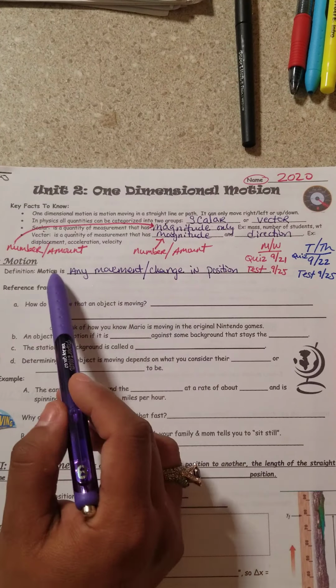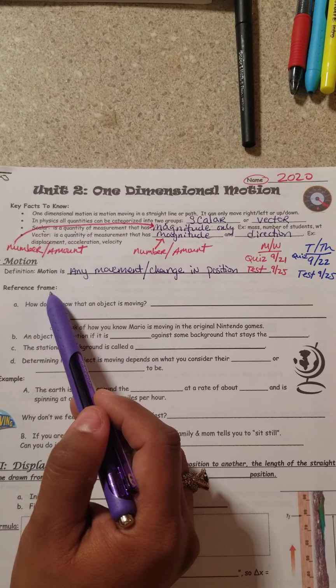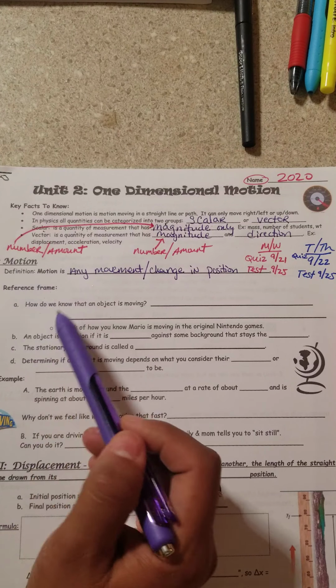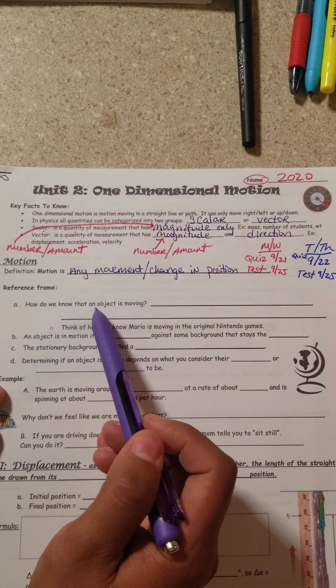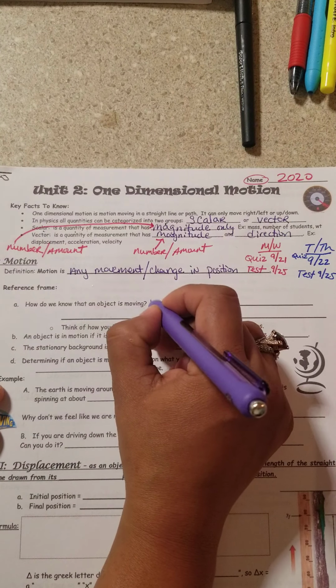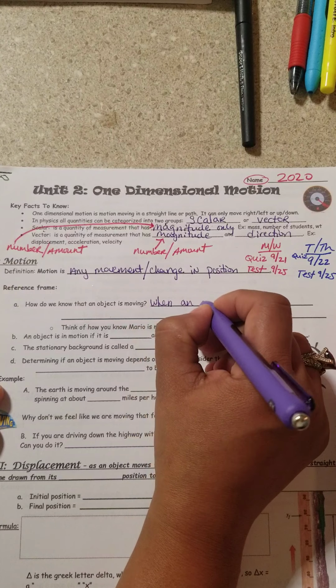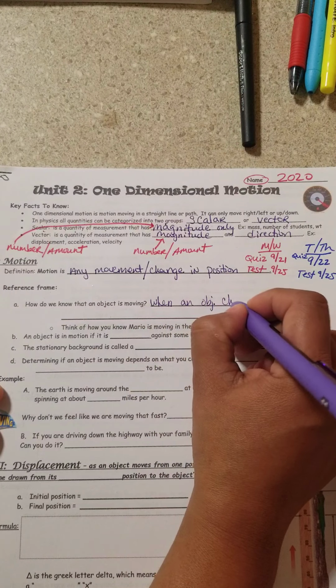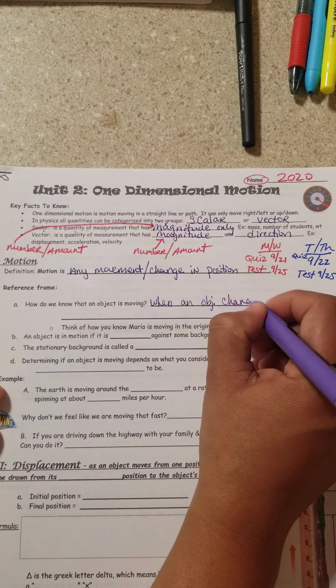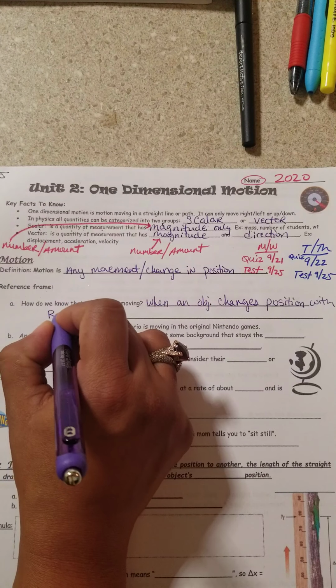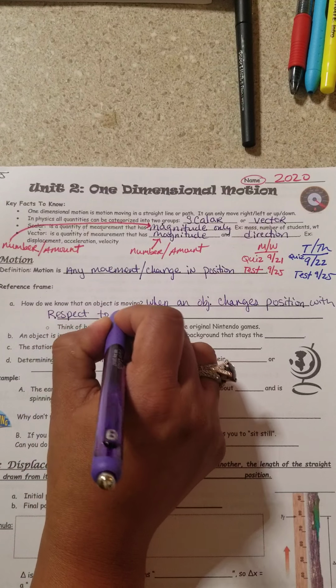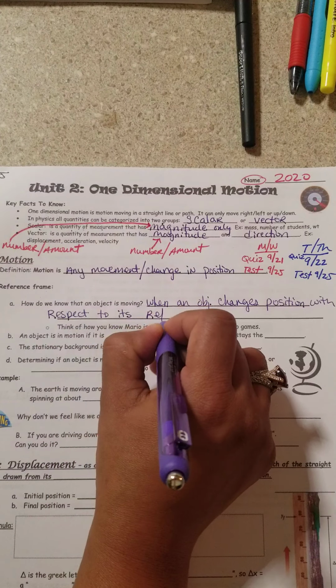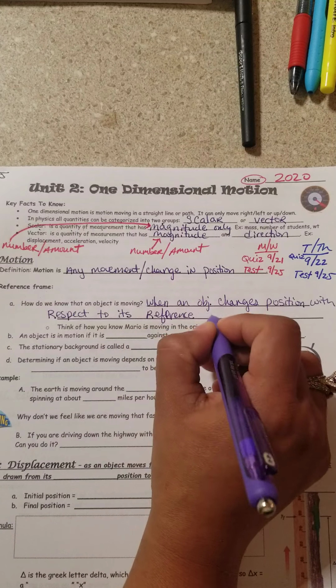Now, frame of reference. We use this in physics because a frame of reference is going to help determine if motion is occurring or not. So, frame of reference says here, how do we know that an object really is moving? When an object changes position with respect to its reference point.